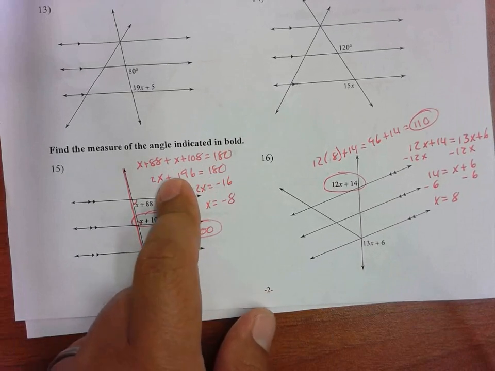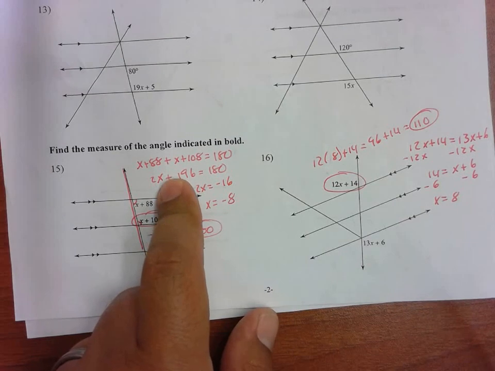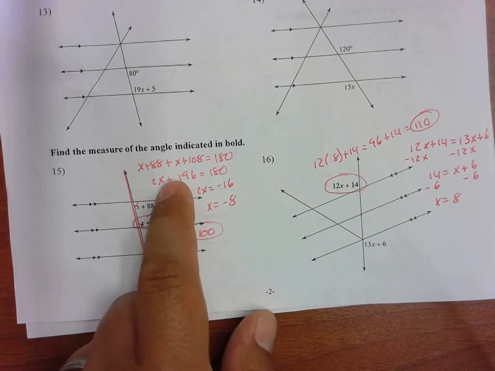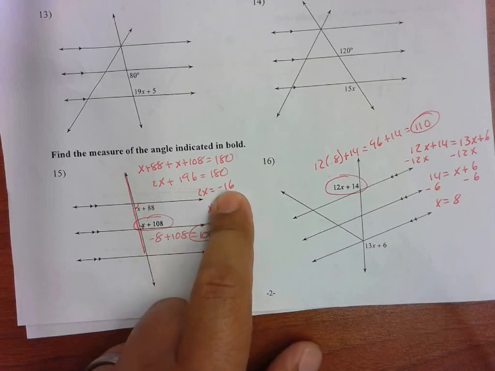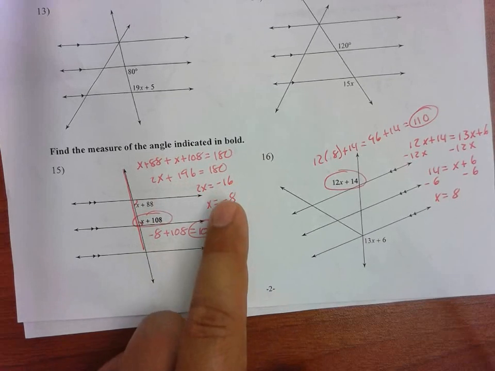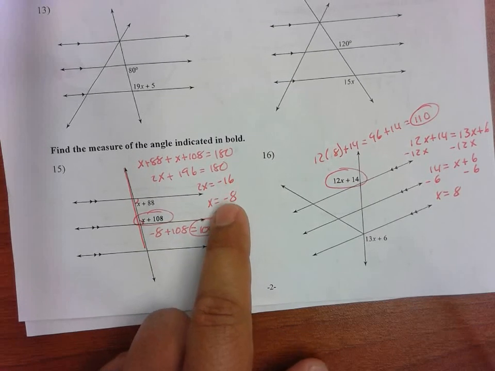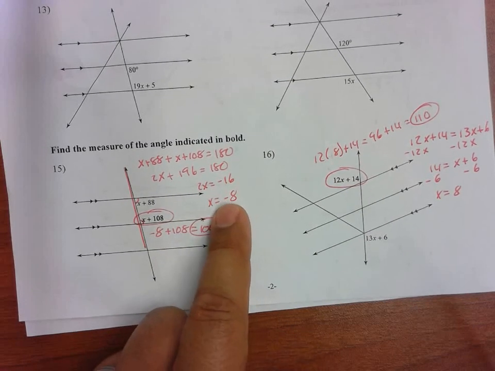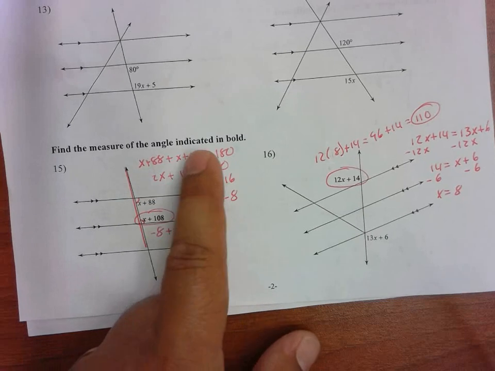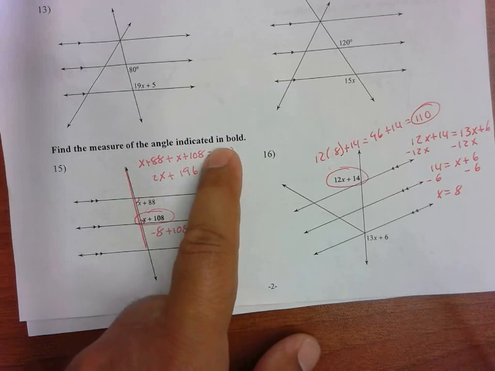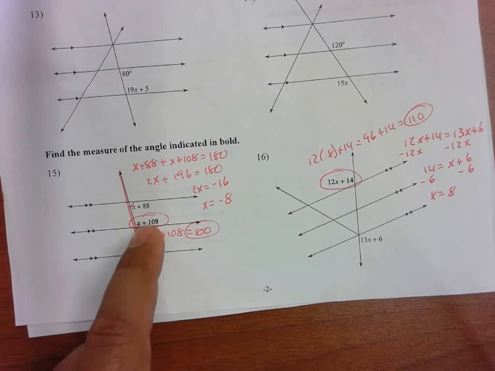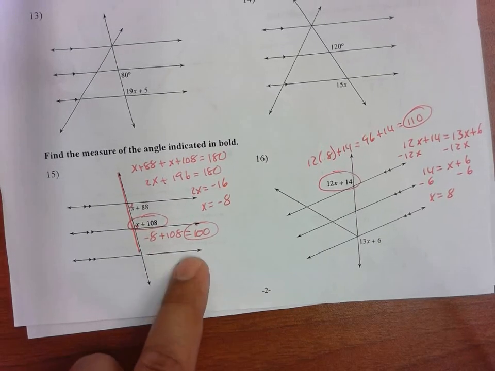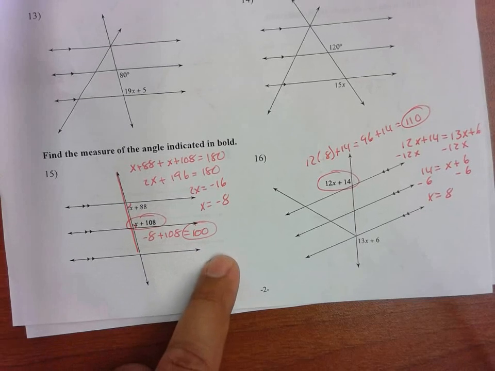X plus x is 2x. 88 plus 108 is 196. Then subtract 196 to get 2x equals negative 16. Divide by 2, x equals negative 8. But you can't stop there because it says to plug it back into the bold angle, which in this case is x plus 108. So negative 8 plus 108 is 100. That is your final answer.